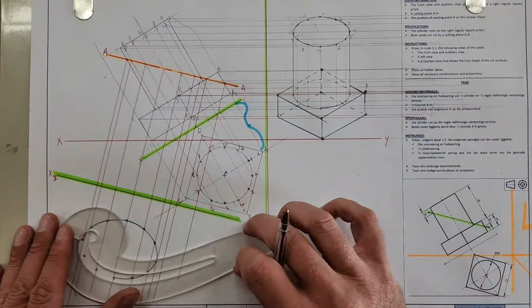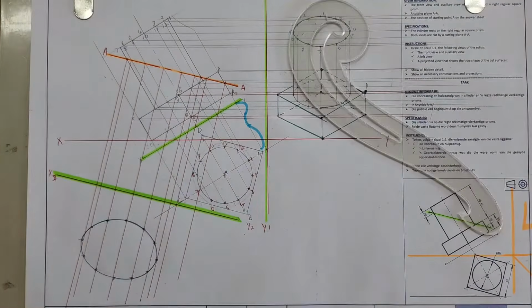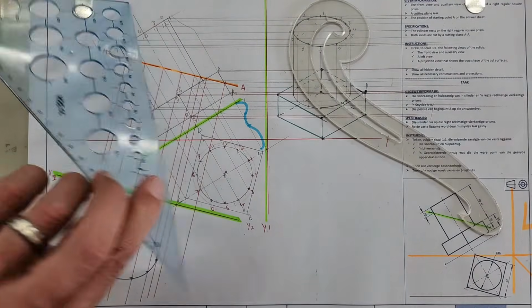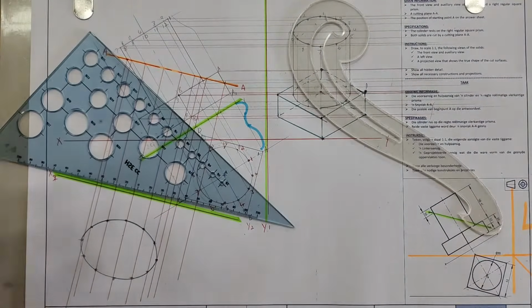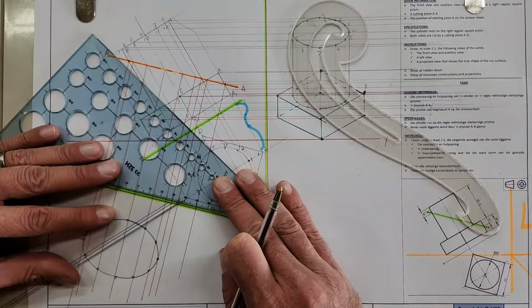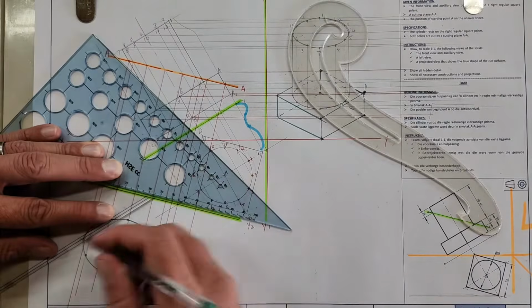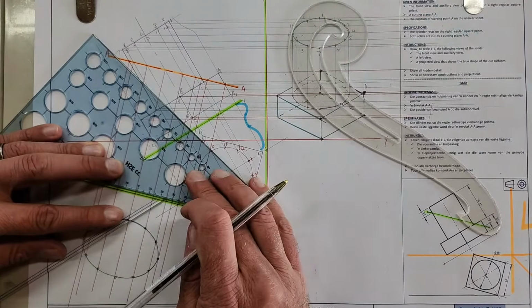Okay, what do we do after I've joined the dots? Help me quickly. What do I do? Against that XY, 45 degrees. This is a cutting section, true shape. 45 degrees.